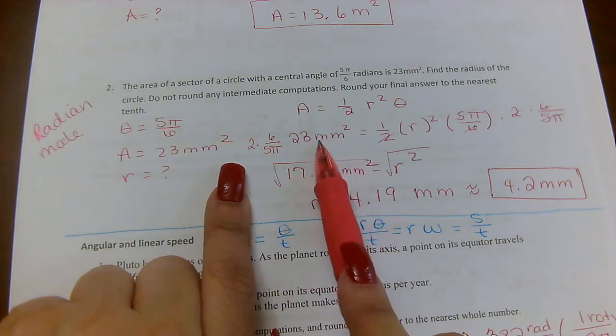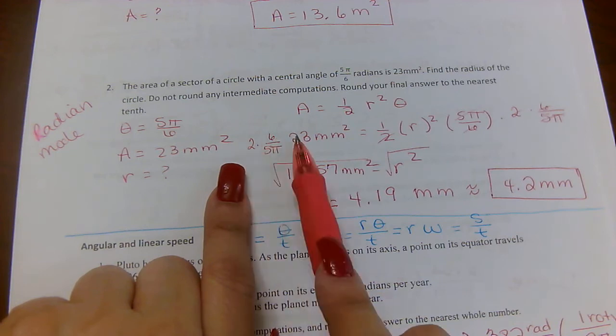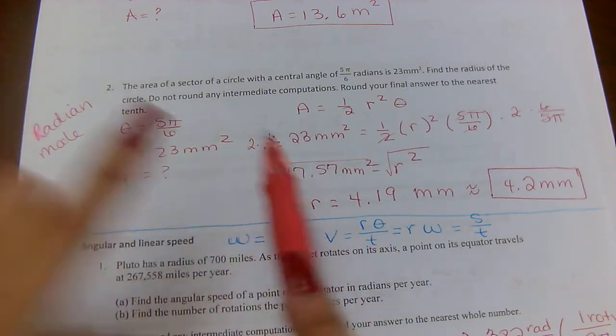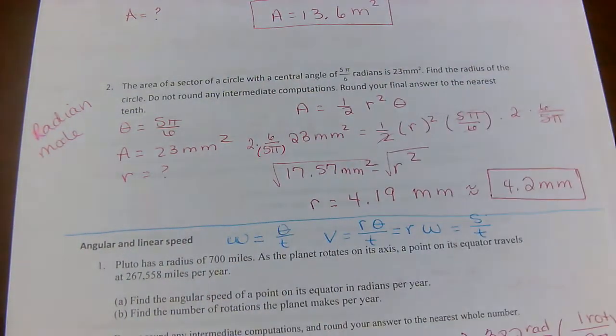This is part of the units. So all you're doing is doing 6 times 2 times 23 divided by 5 pi. If you put this in the calculator, make sure you put 5 pi in parentheses.